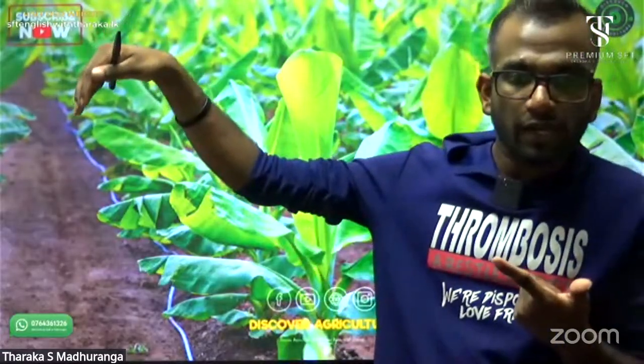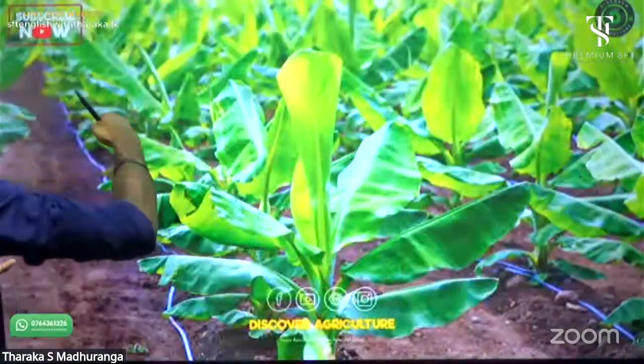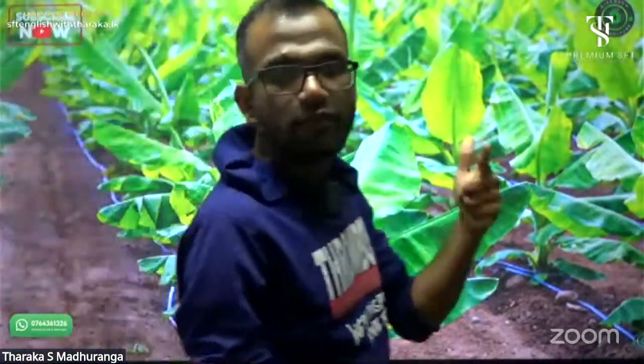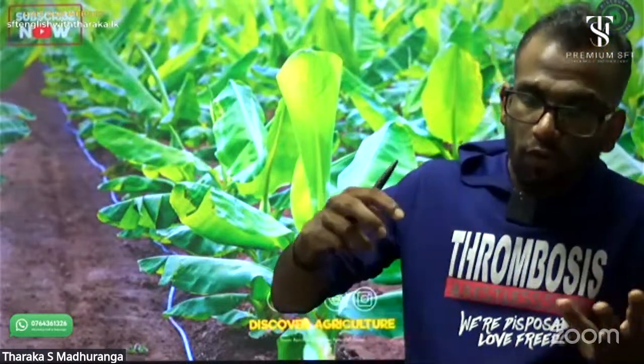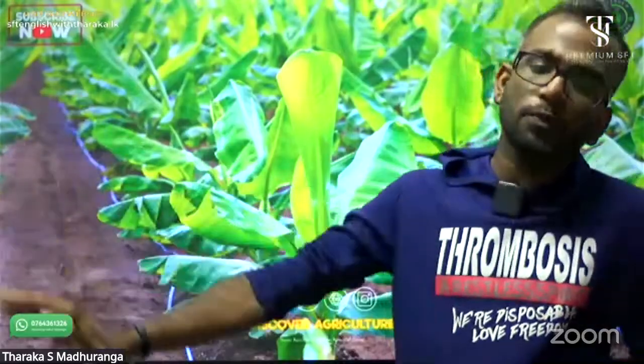Another thing, we can maintain uniform growing characteristics. Their heights, their growing pattern, everything is the same. Therefore, it is very easy to maintain these fields. And we can get pest and disease free plants by tissue culture. And we can prepare clones. Clone means a large population with similar characteristics, right? They are the advantages of tissue culture.